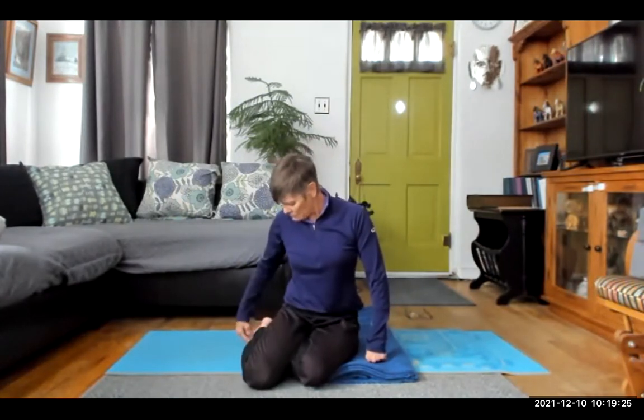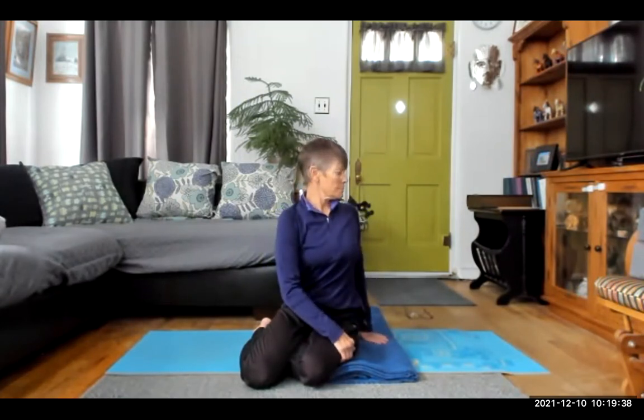Okay, knees over to the right. My right foot resting in my left sole of my left foot. Inhale to get some length through your spine, and then just take an exhale to the left.